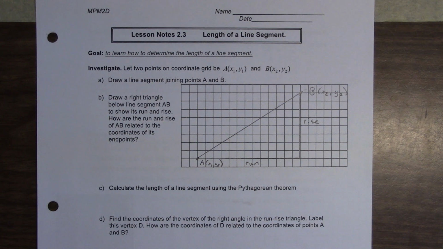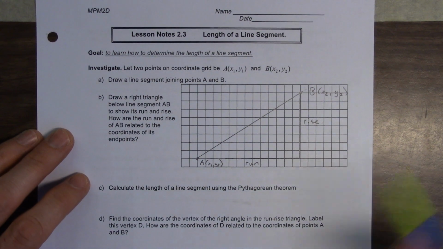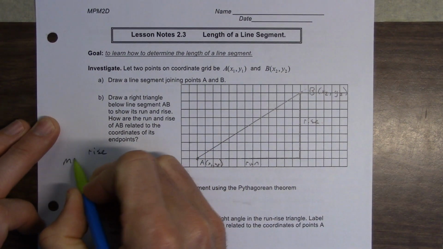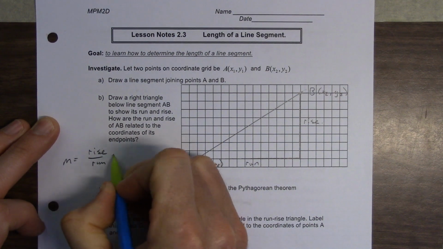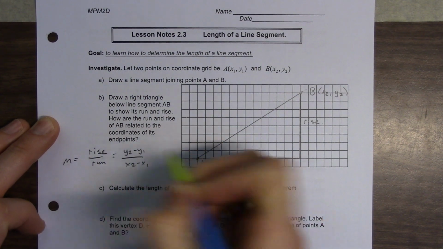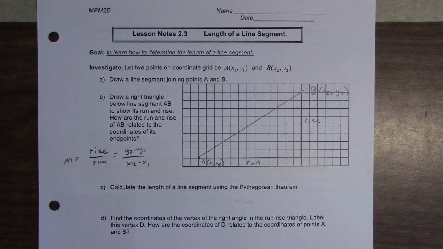Yeah, Andrew? y2 minus y1 over x2 minus x1. Is that right, Liam? Sounds right. Yeah, I agree. Right? That's how the rise and the run is related, right? So rise, right? We know this. This is all review. Rise over run, y2 minus y1 over x2 minus x1. Right? That's how they're related.